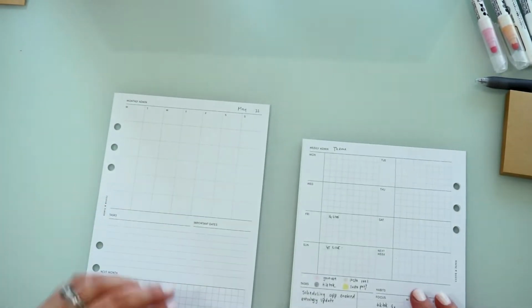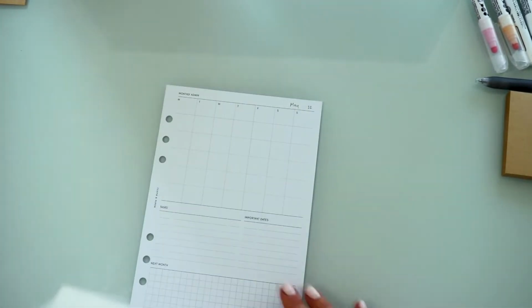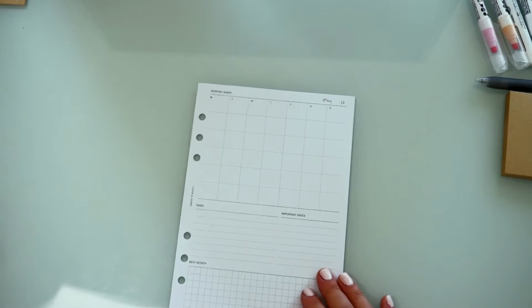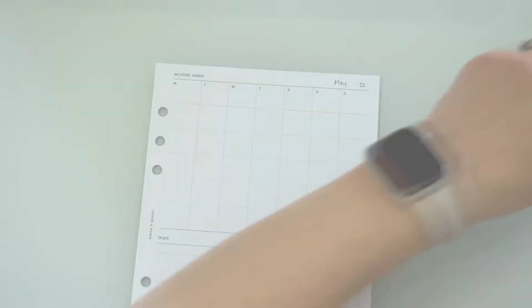So let me just pop on some music. You will see me actually set up the monthly view first, and then after that, we're going to move on to the weekly. So here we go. Let's get you guys zoomed in and off we go.